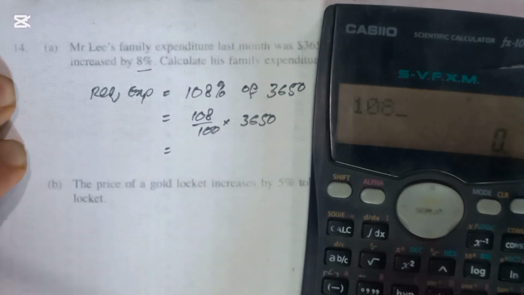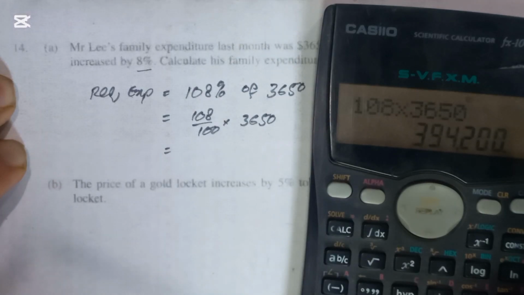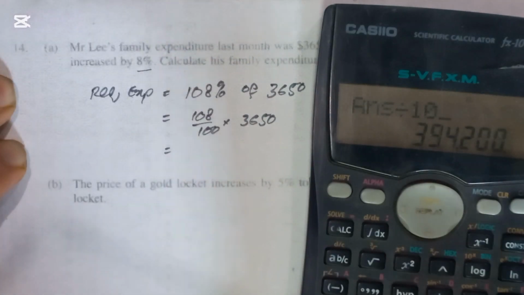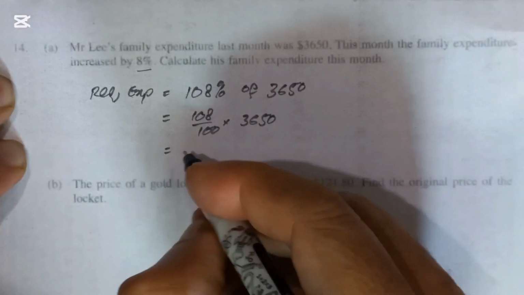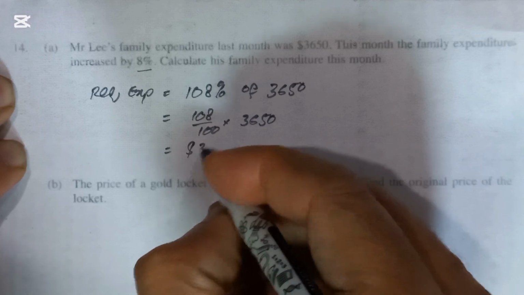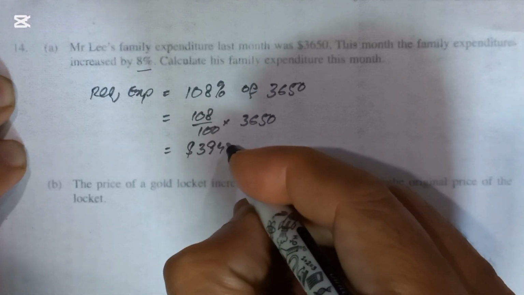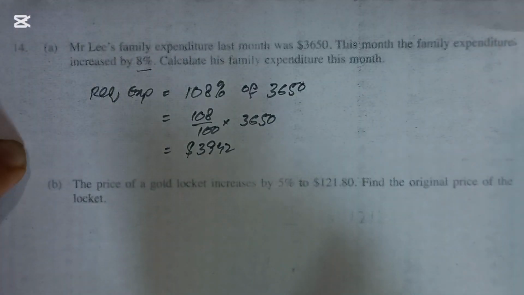So 108 multiplied by 3650 divided by 100. So $3,942 is the expenditure this month.